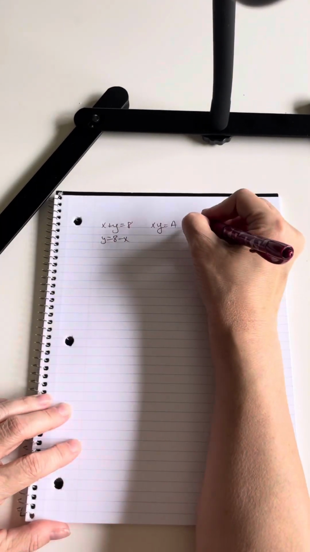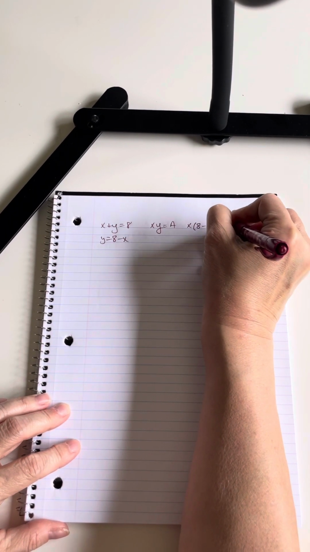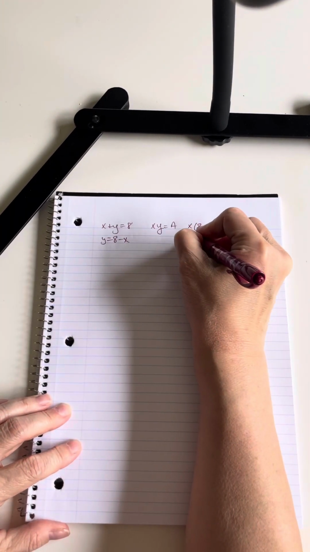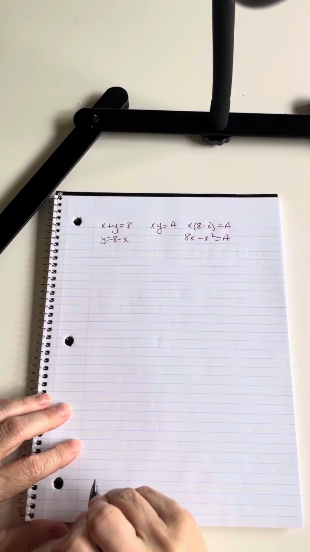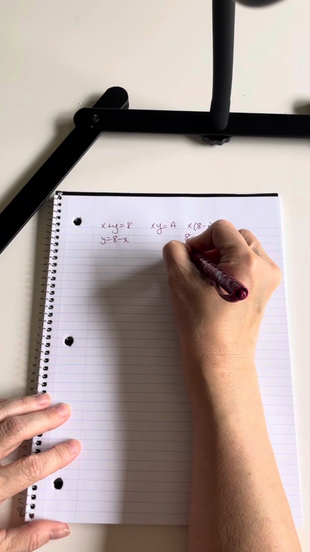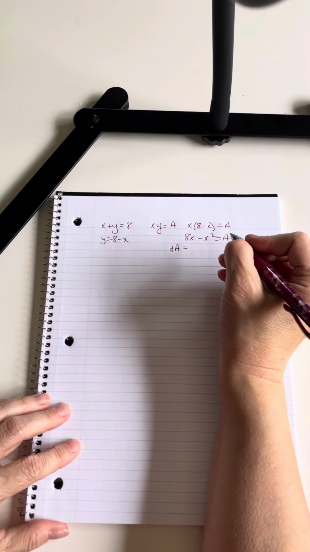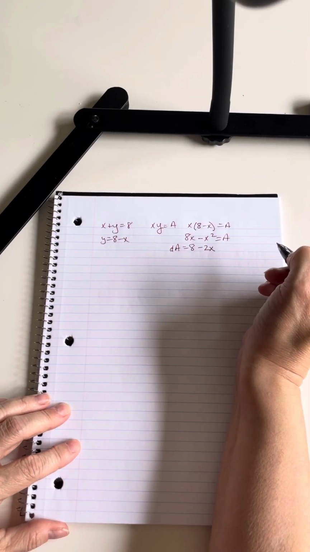Plugging in, that gives me x multiplying with 8 minus x is the area. Distribute: 8x minus x squared equals A. To derive it then gives me the maximum, so the derivative of A equals 8 minus 2x.